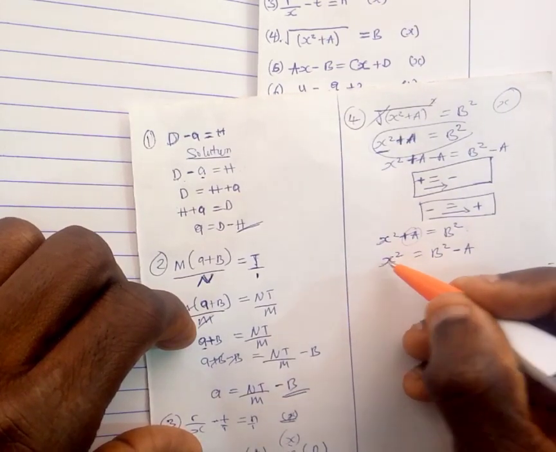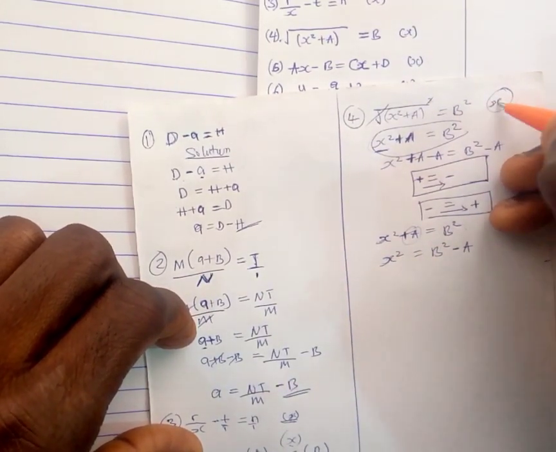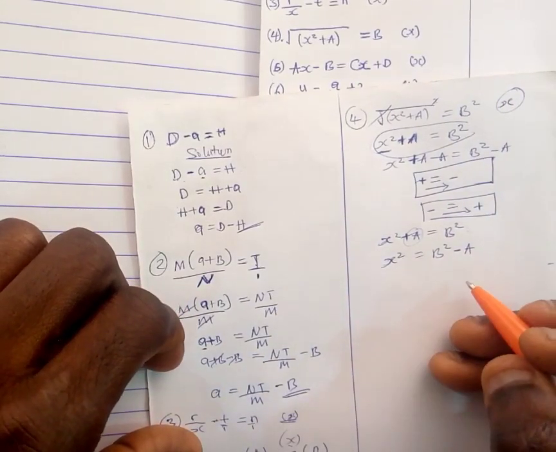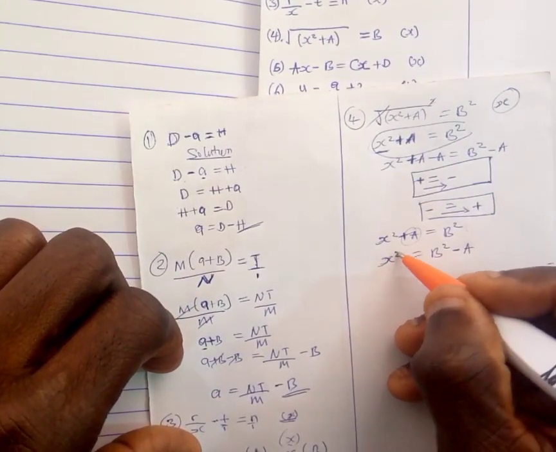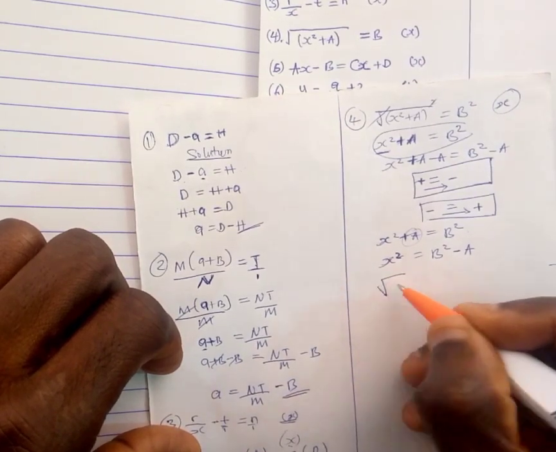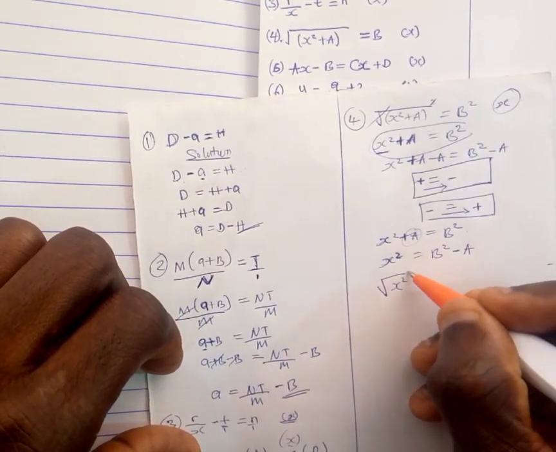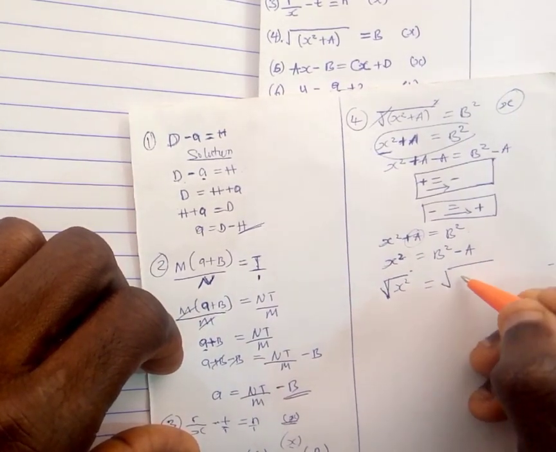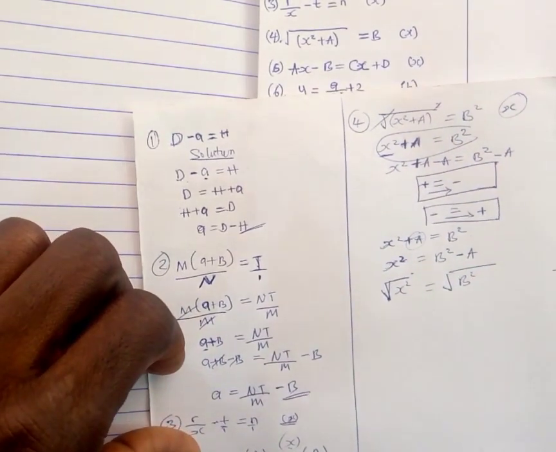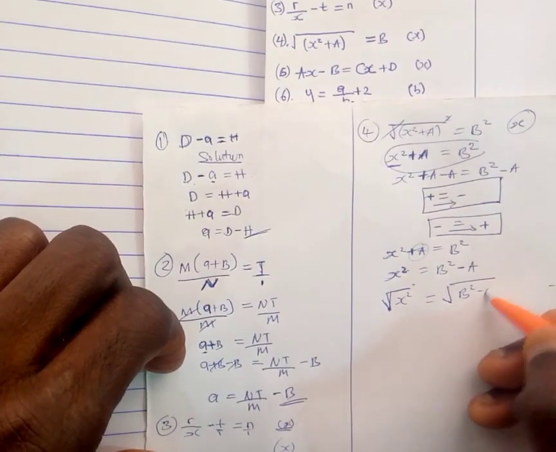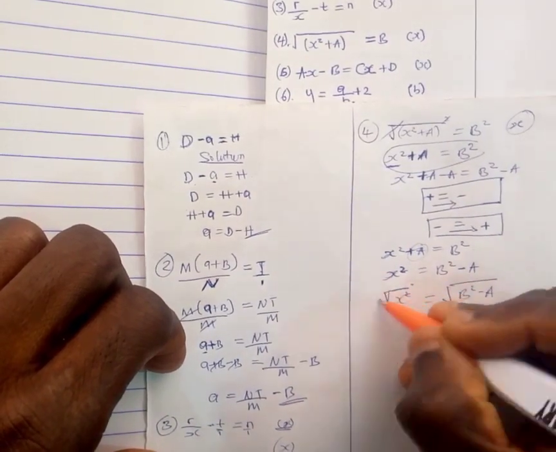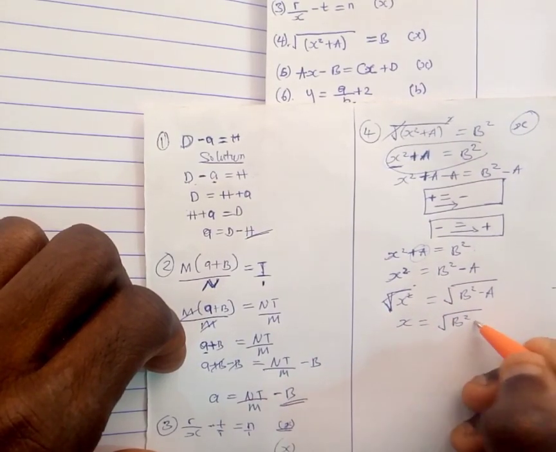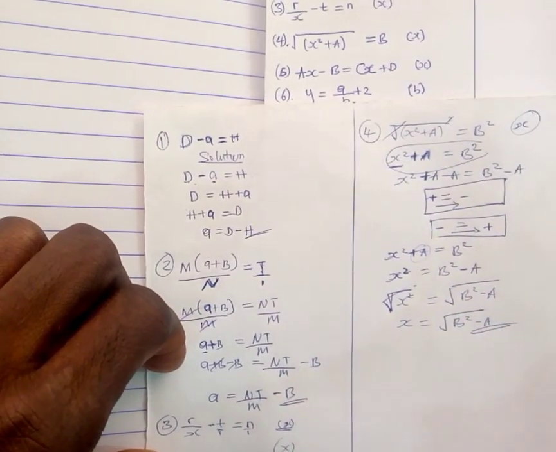Since we are required to make just x the subject of formula, we are going to take the square root of both sides. When you take the square root of both sides, the square and square root cancel, so we are left with x equal square root of b squared minus a, and that is our answer.